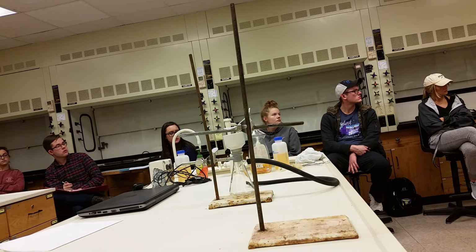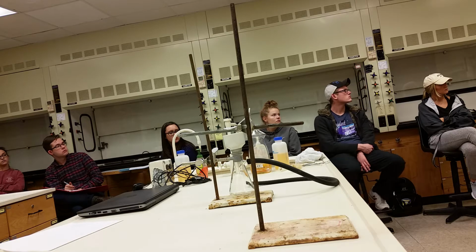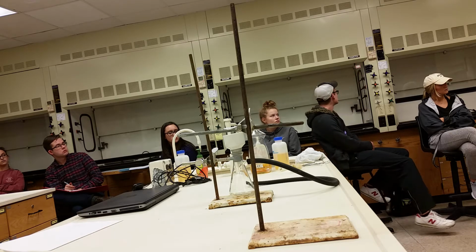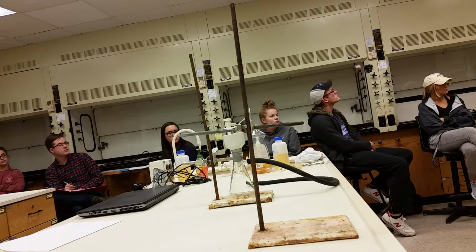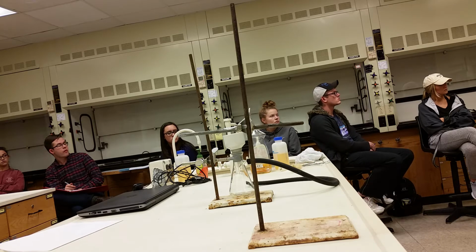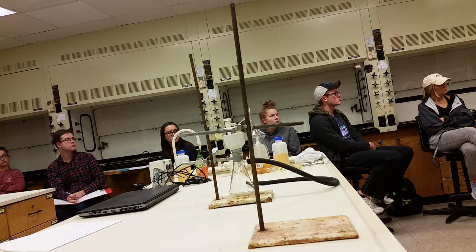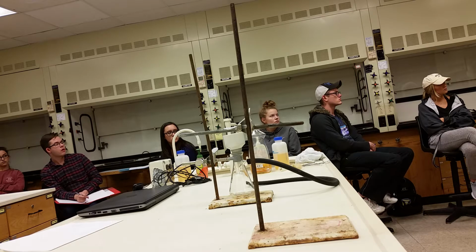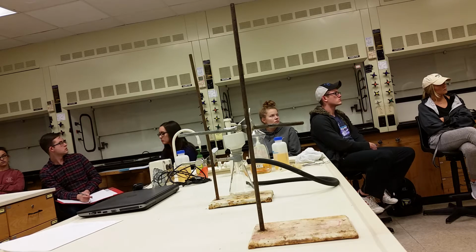You want to have the hood sash down, which means, I know you're all sitting very comfortably in your chairs, you want to actually stand at the hood. Pull the sash down. Keep your hands underneath the hood and open the vent so that it sprays. If there's any solvent in there, it'll spray onto the glass of the hood.